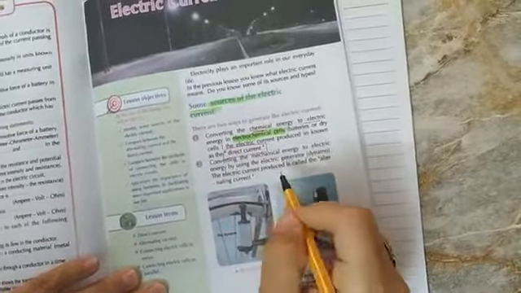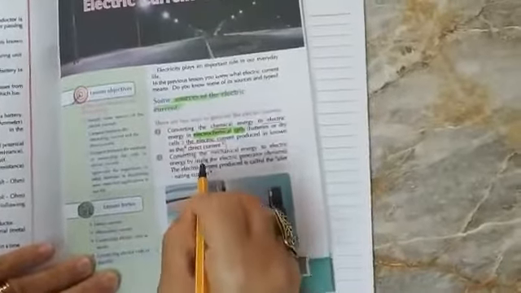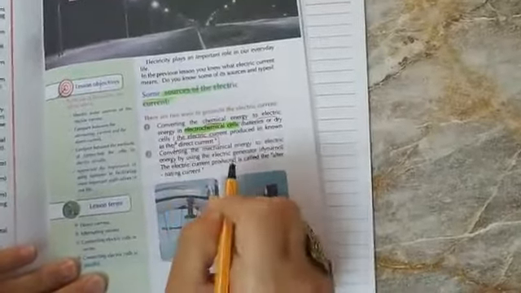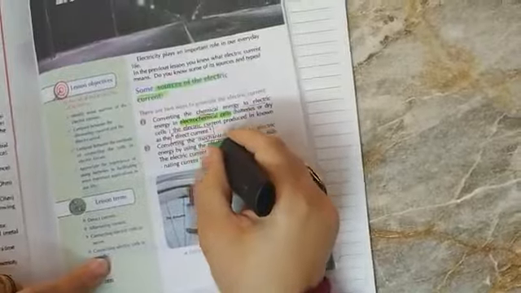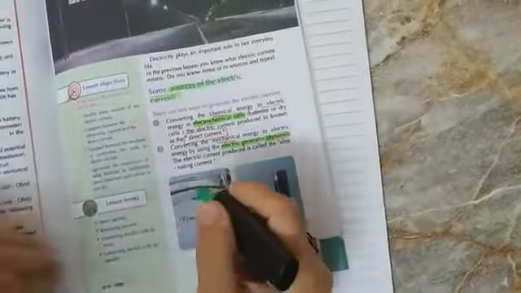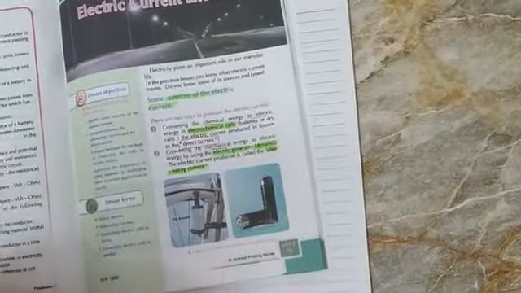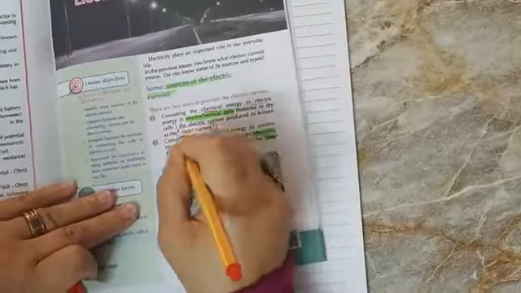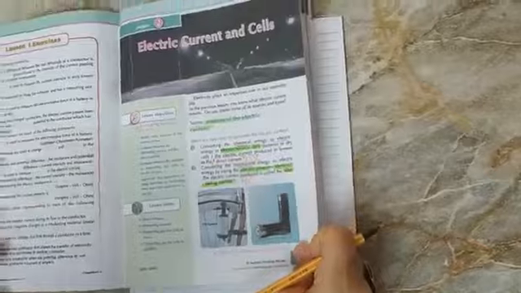Number 2, the second source of electric current is converting mechanical energy into electric energy. This is the electric generator or dynamo, and it produces alternating current. We have two symbols: direct current DC, alternating current AC. Now we'll talk about each of them, direct current and alternating current, and make a comparison between them.